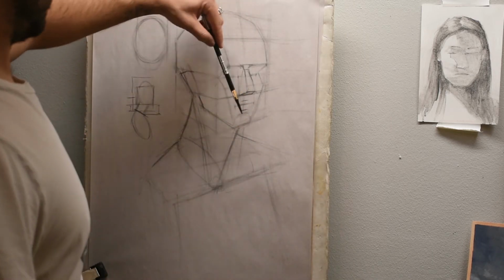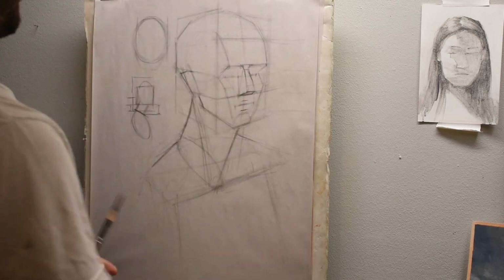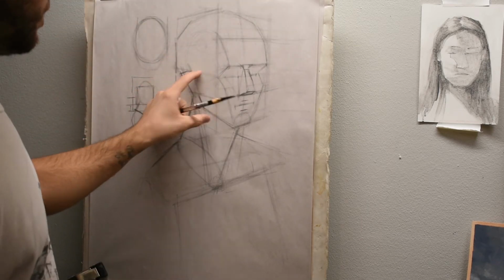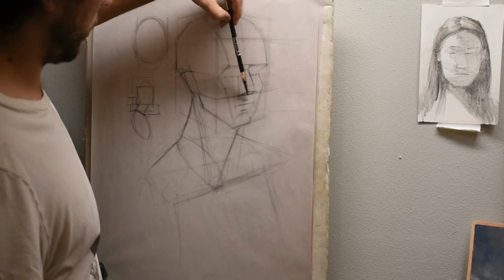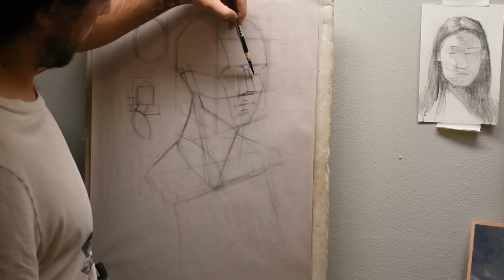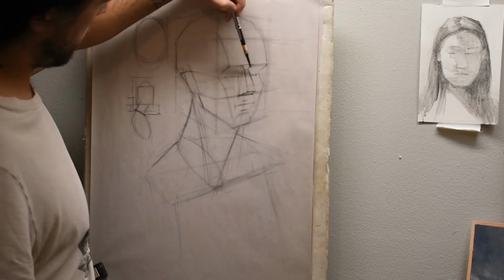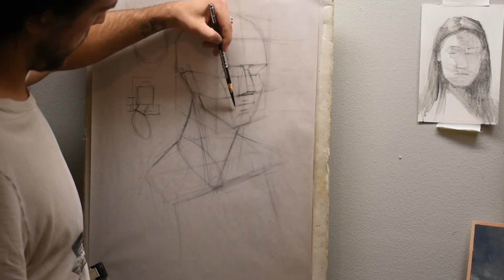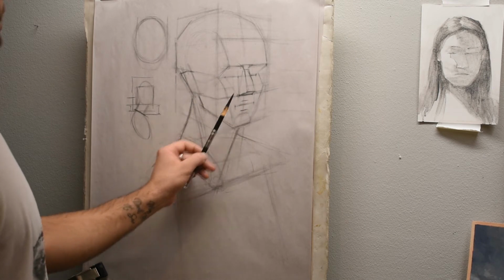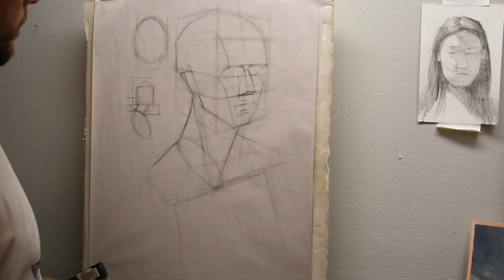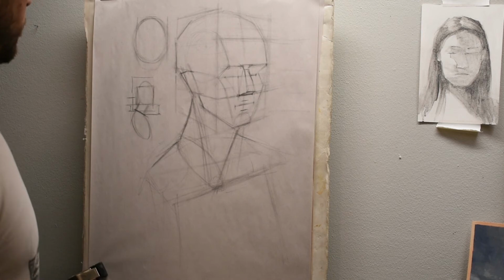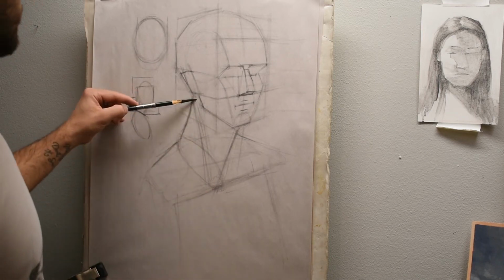Alright, so that's some super basic head structural information. The key parts here are that all of these corners are on the same grid. So the corner of the nose is on the same angle as the corners of the eyes, as our brow ridge, as our corners of the mouth, as the chin, and then the ear is communicating to the features within a perspective, within this kind of box or cylindrical perspective. So the ear is landing somewhere in there.